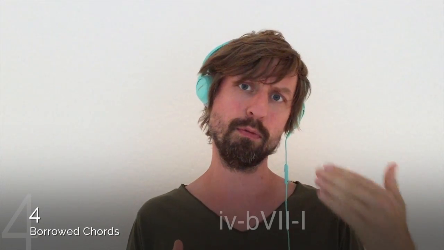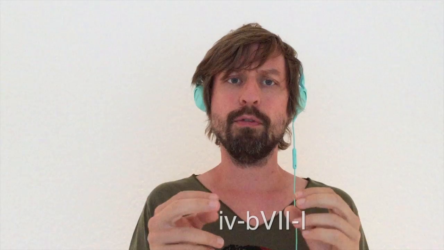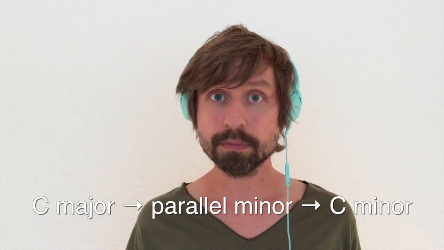Number 4, the backdoor progression variant that we chose, which is the 4 to flat 7 to 1, is in fact borrowing chords from the parallel minor key. So if you look at that, the parallel minor key of C major is C minor, and the chords of F minor and B flat 7 are both in the key of C minor.